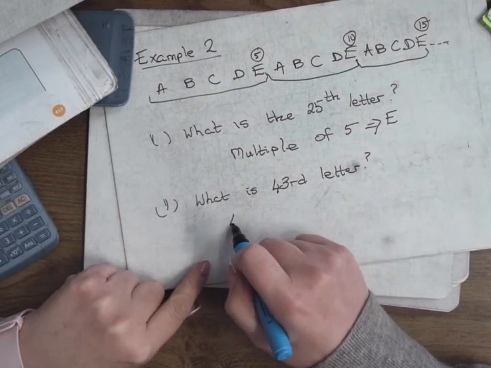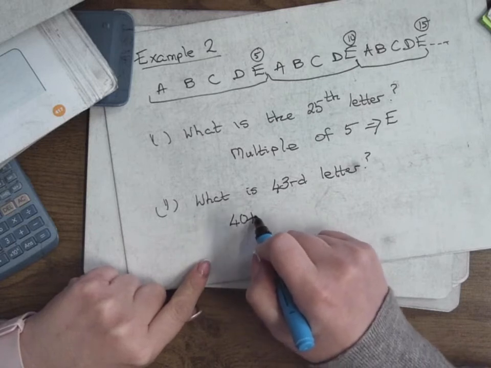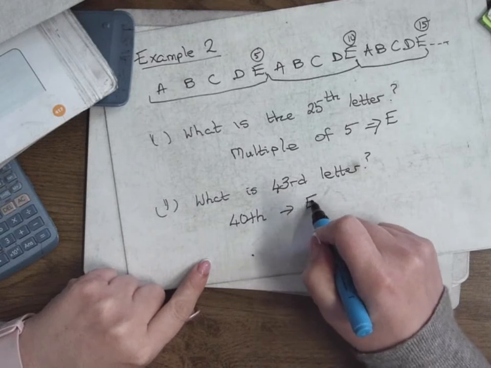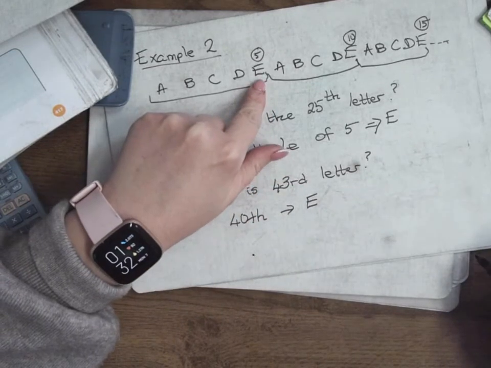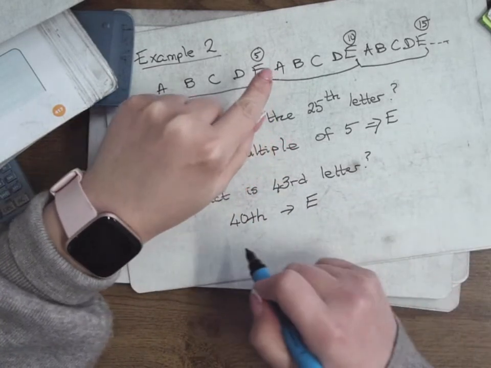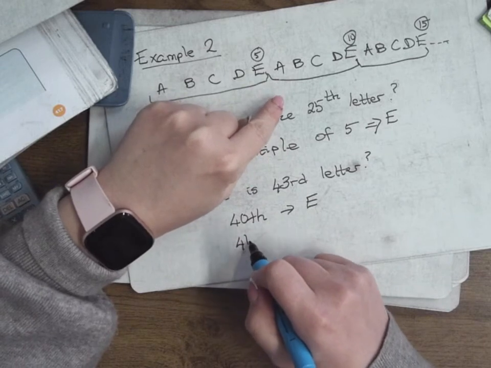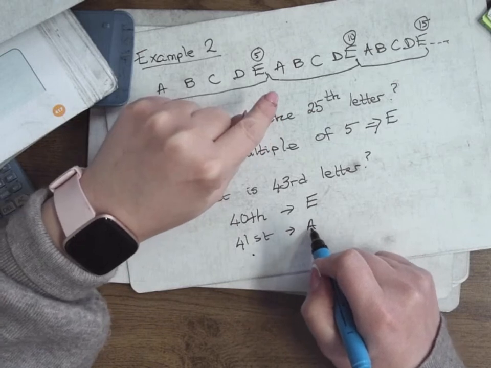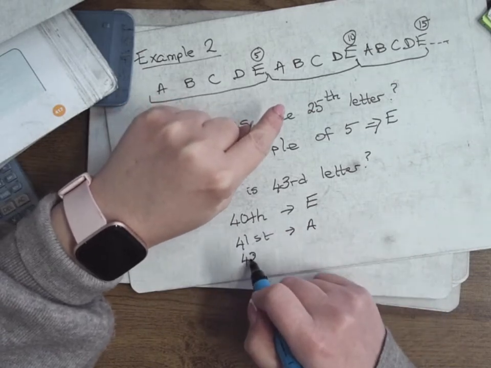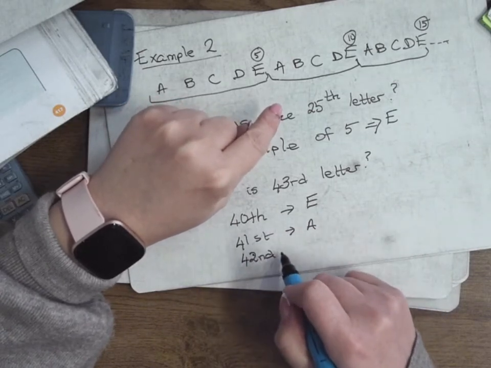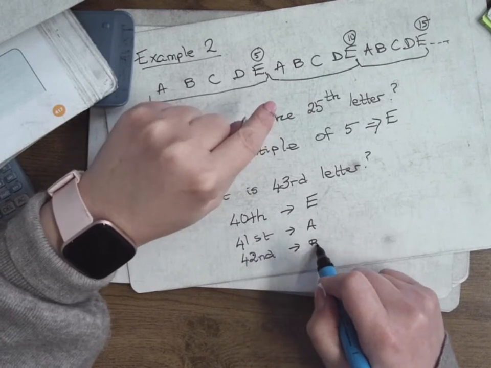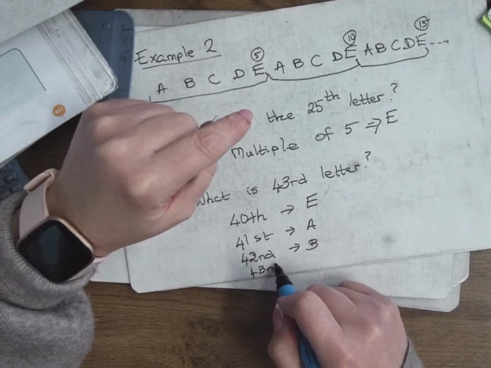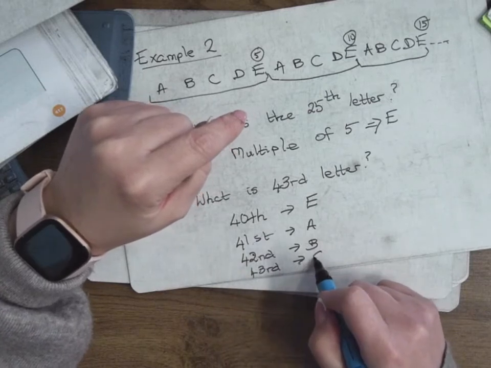40th. Will we go? The 40th letter is an... What's the 40th letter is an? E. So if the 40th letter is an E, letter number 41 is A. 41st letter is an A. 42nd is a B. And 43rd is a C. So therefore the 43rd letter is a C.